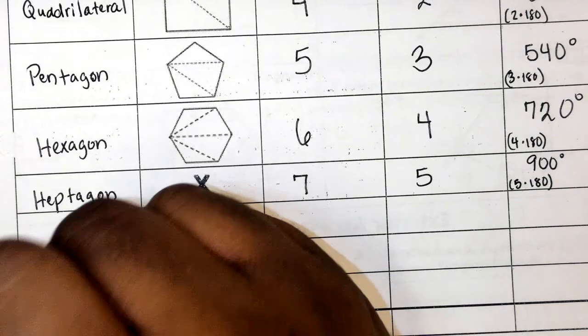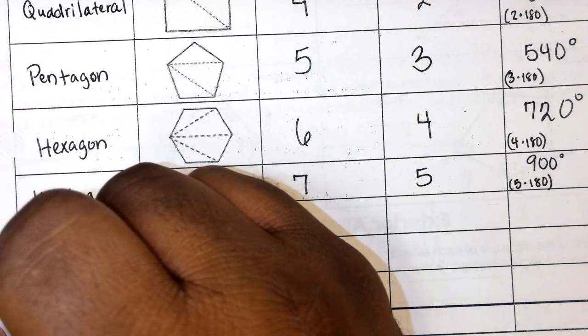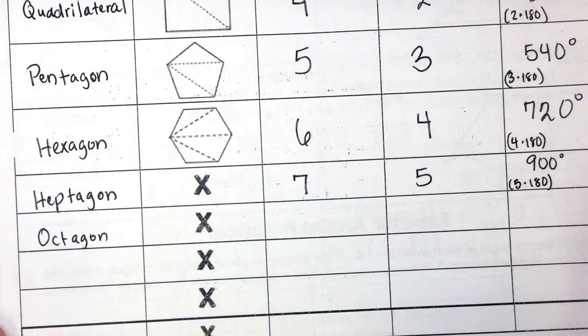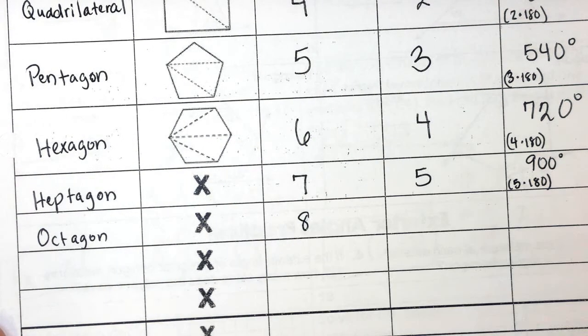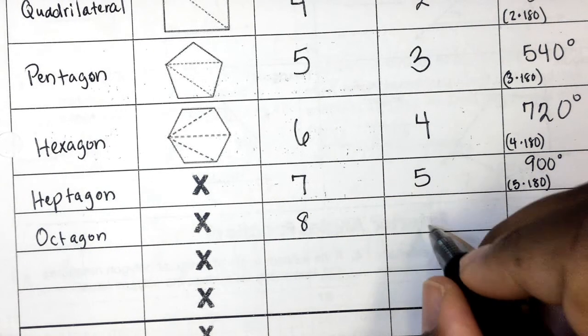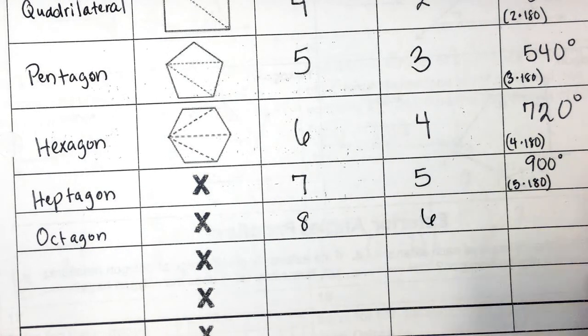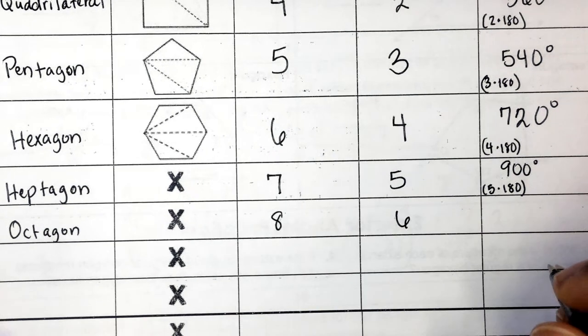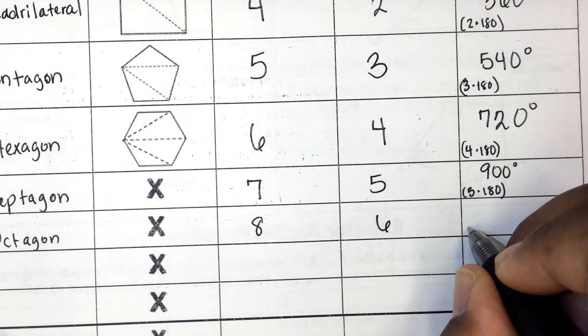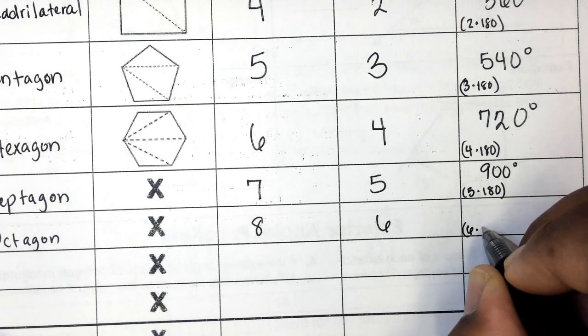Next one. Sure y'all recognize this shape. Octagon. 8 sides. 6 triangles. 1080. Yeah.